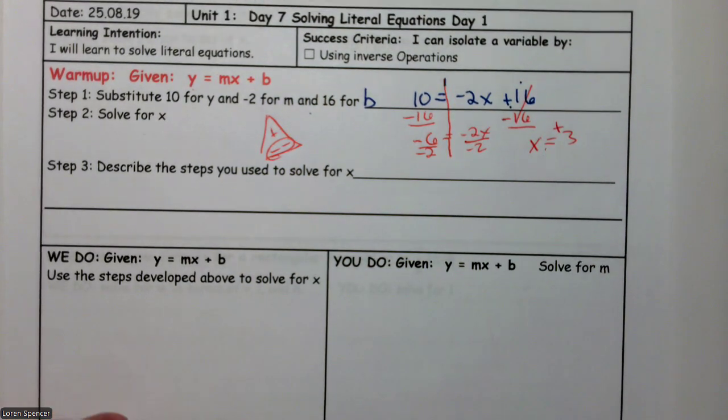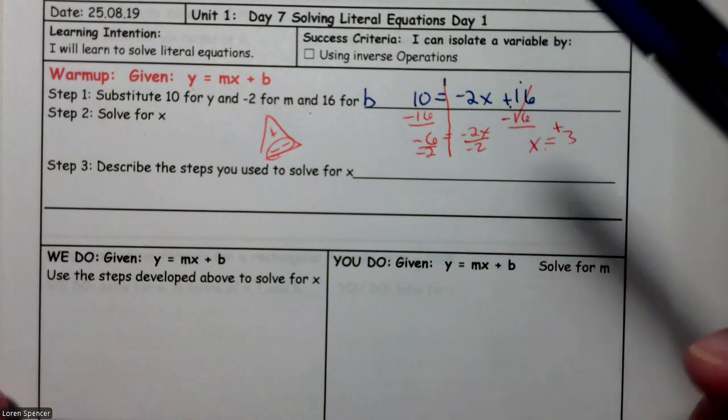So describe the steps we use to solve for x. Well, what did we do?